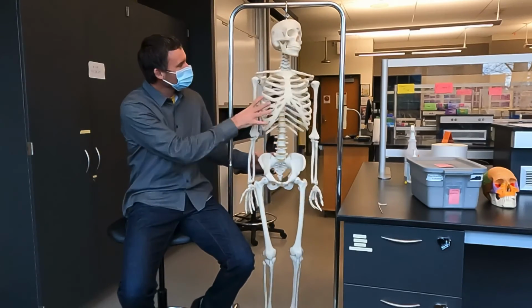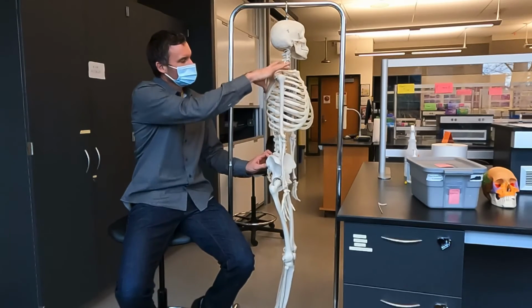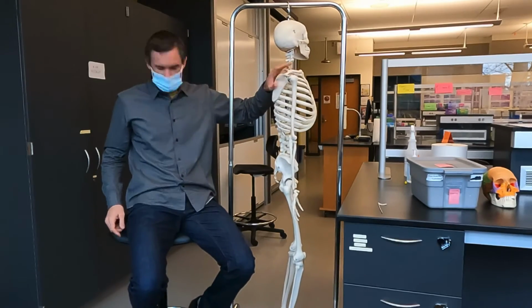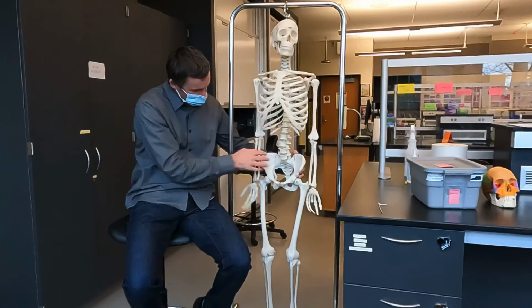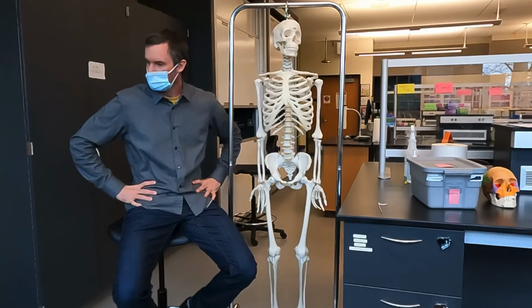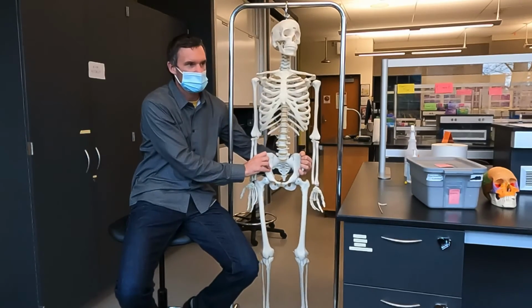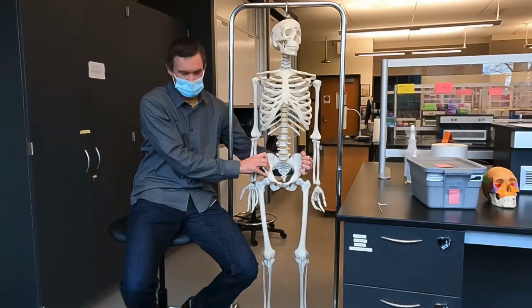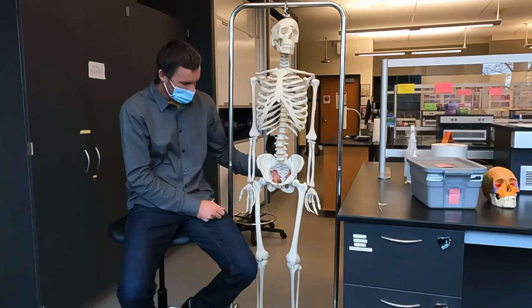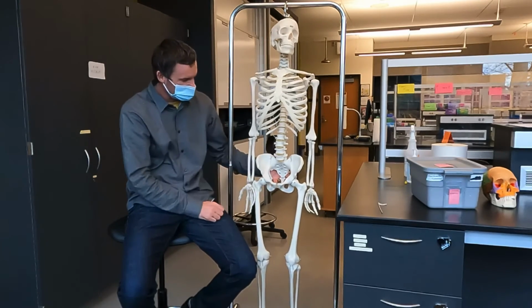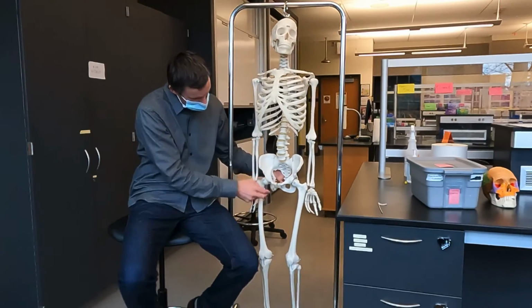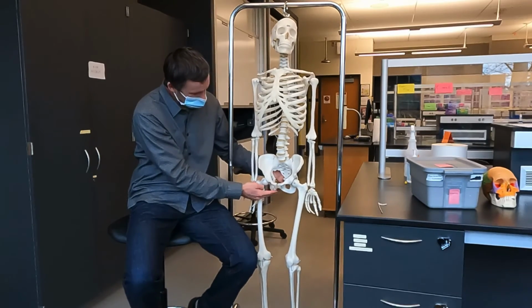One thing I didn't mention, this girdle that attaches the upper limb to the axial skeleton is called the pectoral girdle. This girdle down below that attaches the lower limbs to the axial skeleton is called the pelvic girdle. And it's formed by the pelvis, also called the hip bones, also called the os coxa. And there's 3 different regions of this because when you're young, these are actually 3 different bones and then they fuse together. But there's the ilium region, there's the pubis region, and then there's the ischium region in the back.